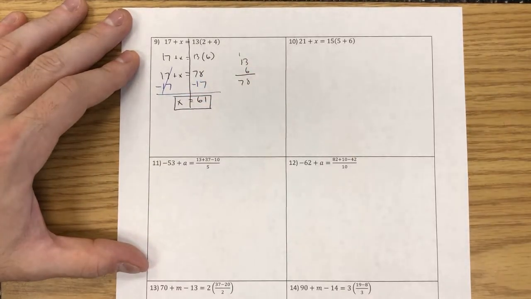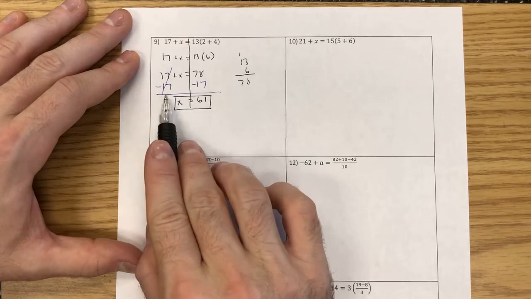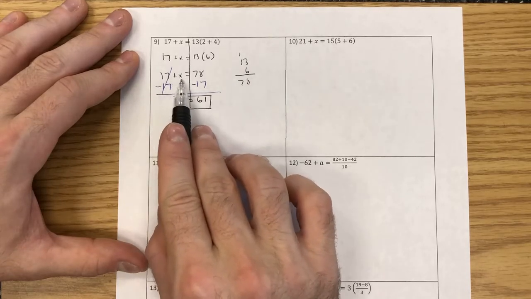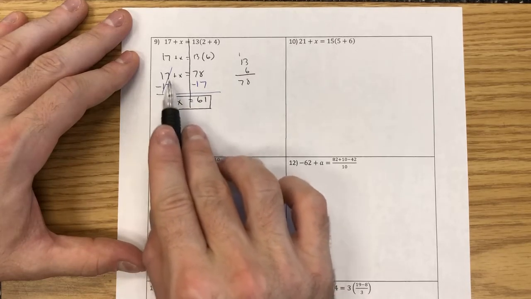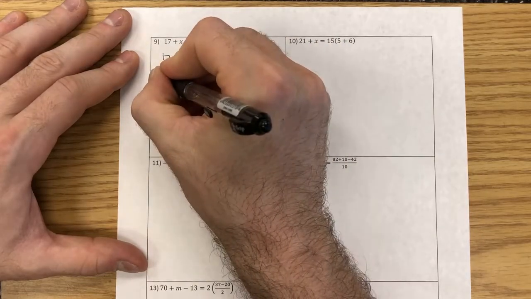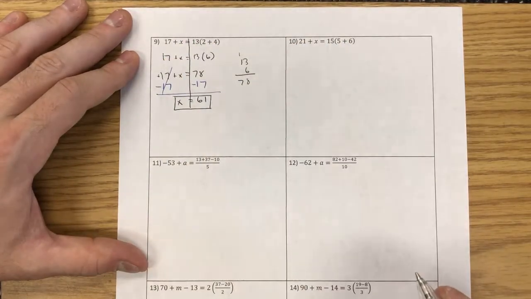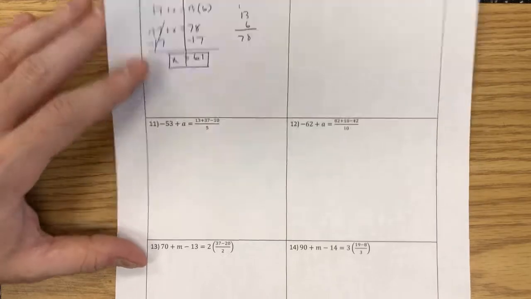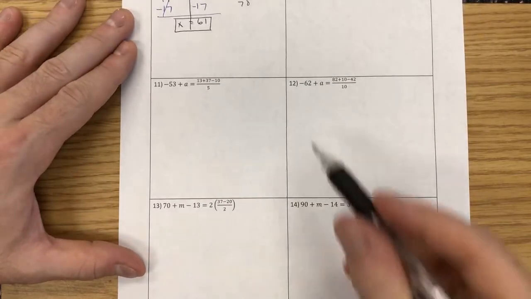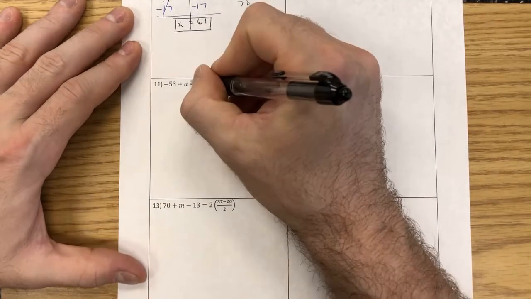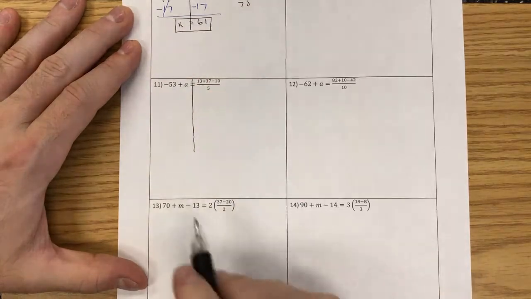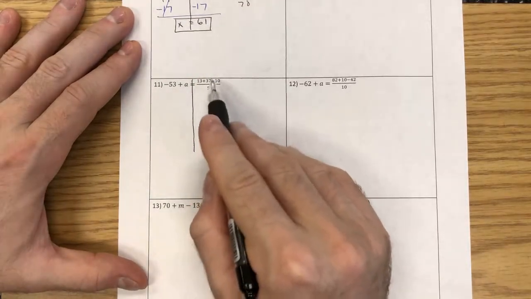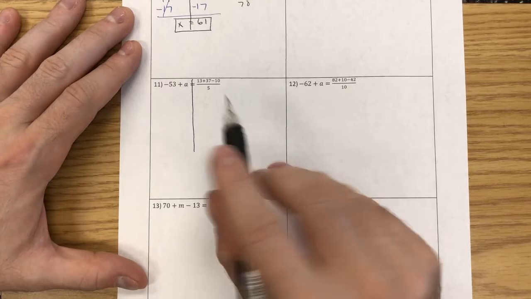Cool. And so we saw how we subtracted the 17. It had nothing to do with the sign on x. It had only to do with the fact that the 17 was a positive 17. That's going to be very important on this next one. So again, if I look at this equation as a left side and a right side, I have some tidying up to do over here. So let's go ahead and see what we can do.